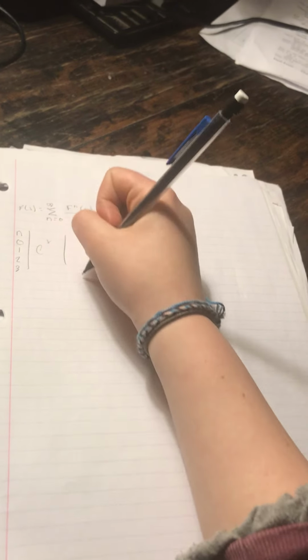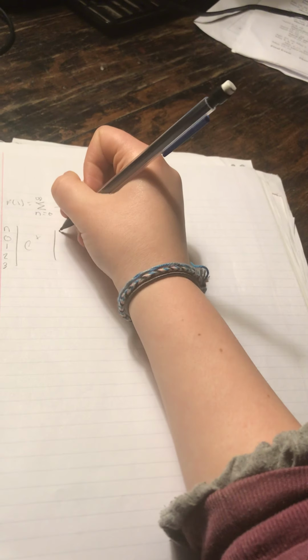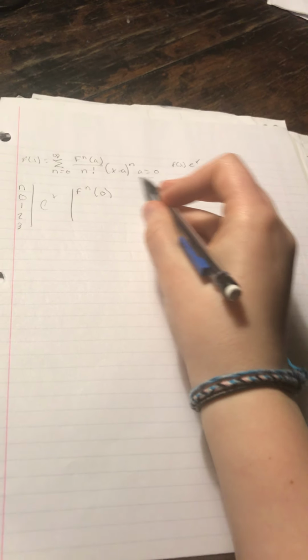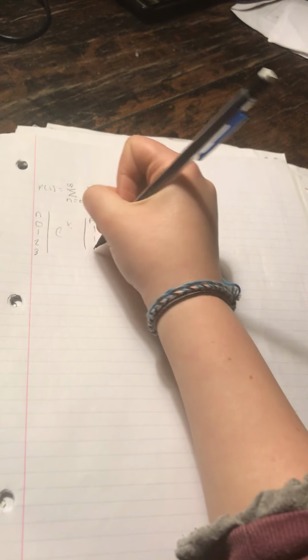Taking the derivative of e to the x will always get you e to the x. So the 0th derivative of e to the x is just e to the x, the first, second, third, all e to the x. Just e to the x. And to find f of n multiplied by a is equal to 0, you will plug in 0 to the x here, and you will always get 1 for all of these.